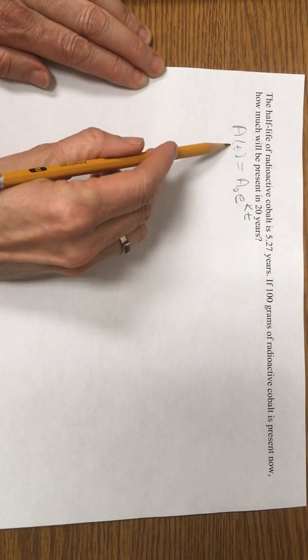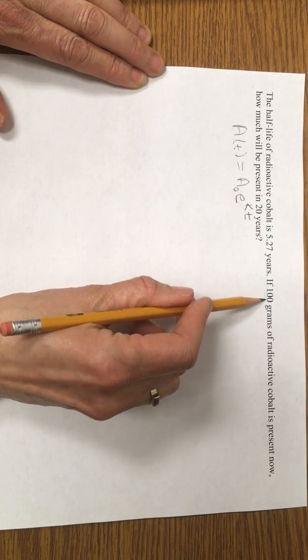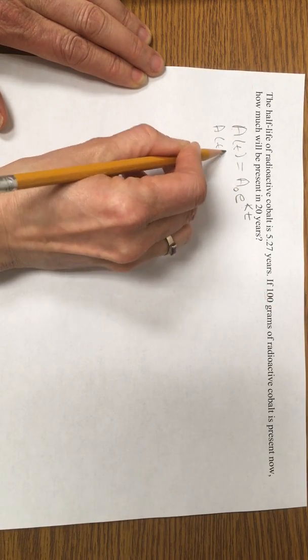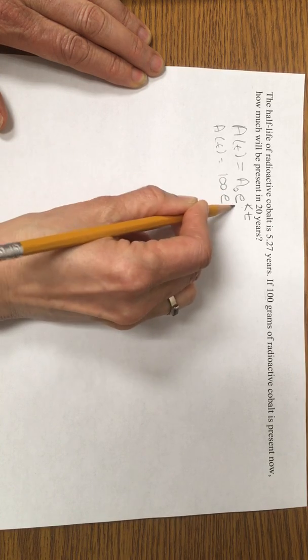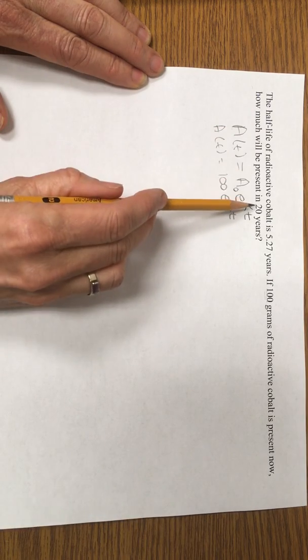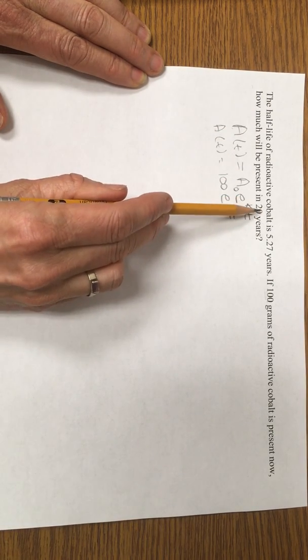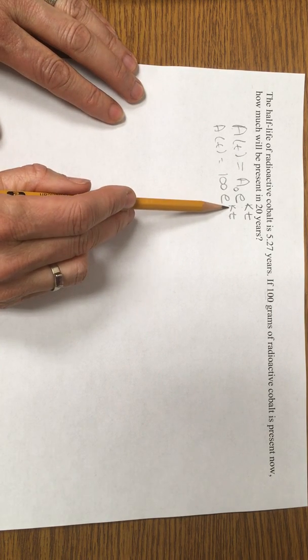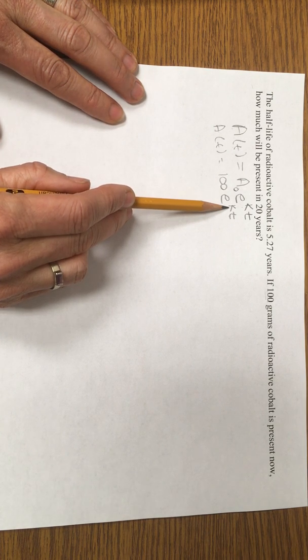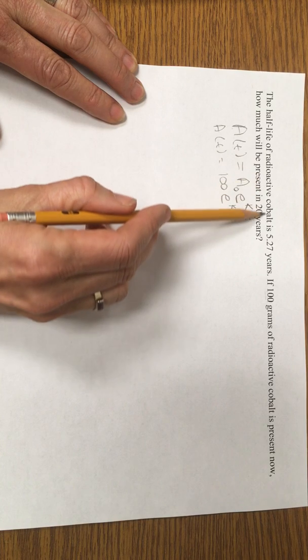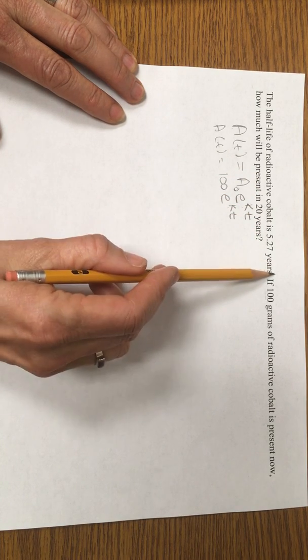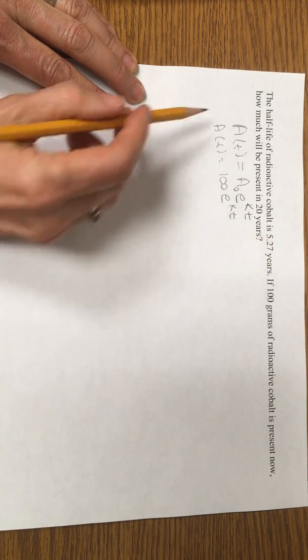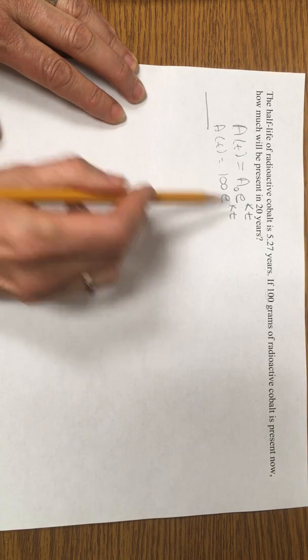Now if we fill in the information that we're given, we're starting with 100 grams, so that is our A naught. In order to answer the problem, 20 years is my time, so I want to just plug in 20 and evaluate. But before I can do that, I have to know what my k is. To find k, we use the other information we've been given, that the half-life is 5.27 years. Notice this is also a time, so I'm going to draw a line here because now we're working on finding k.